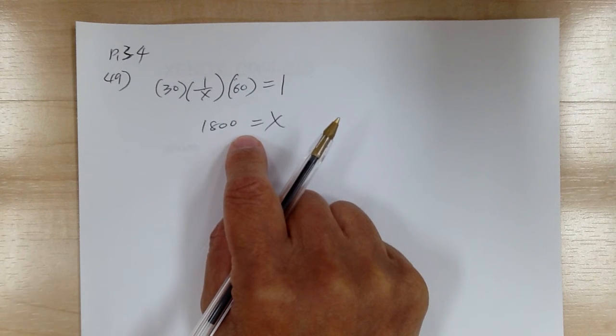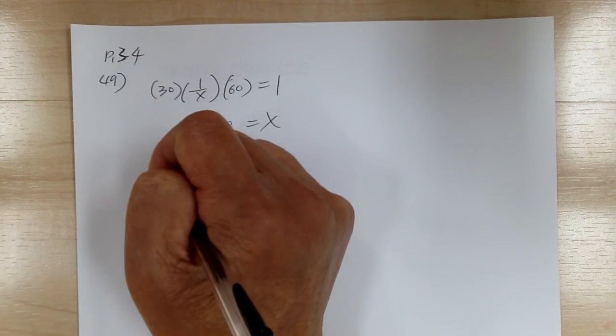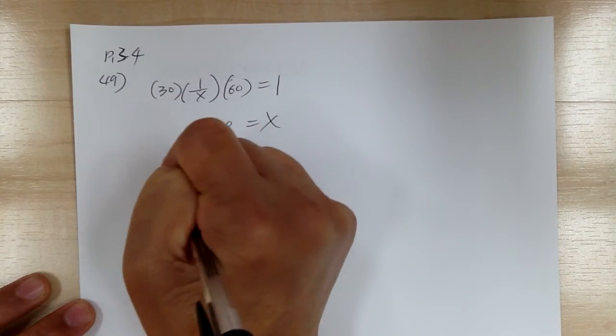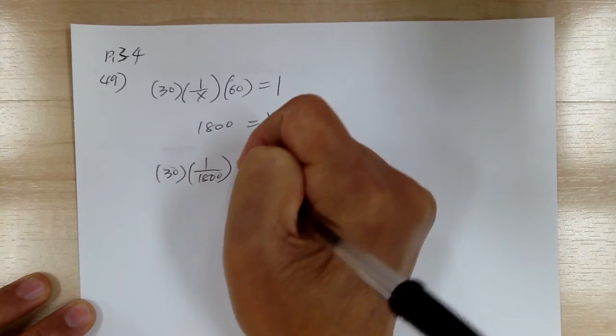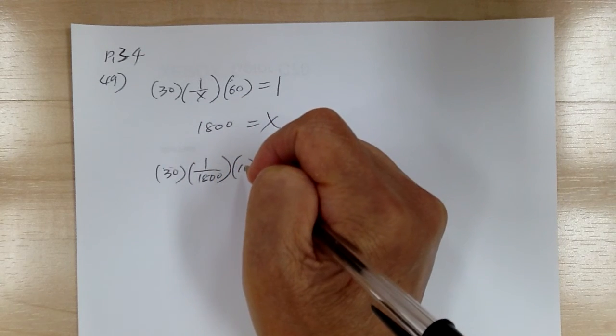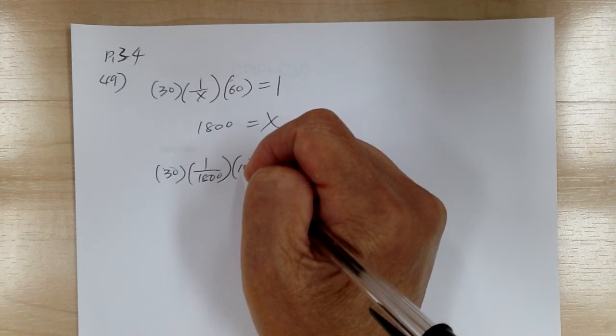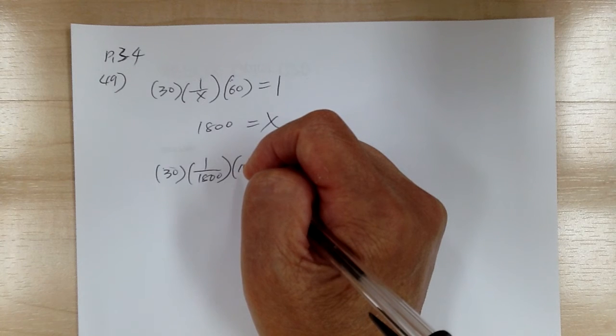Okay, so now let's go back to the problem. It says after 10 days. So now you have 30 people times 1 over 1800 times the rate, and after 10 days, so times 10. So after 10 days, there's a change. The company wants to build the road in 30 days, not 60 days. So how many more people must be hired? So now you have to add more people.